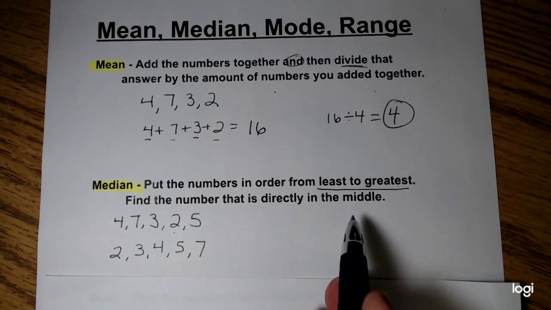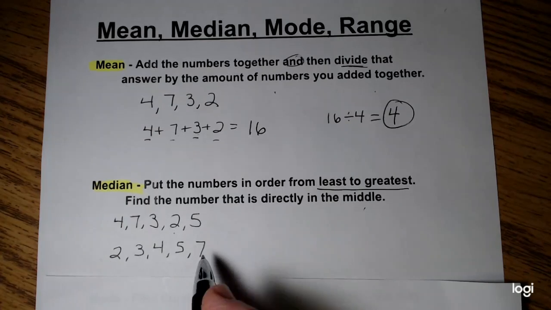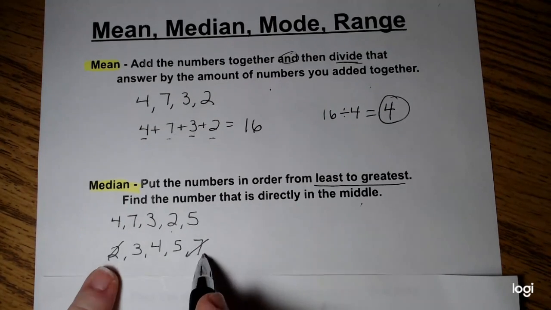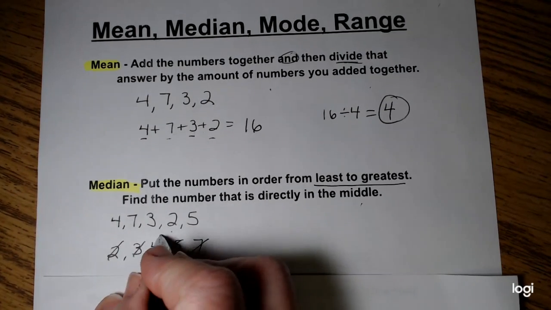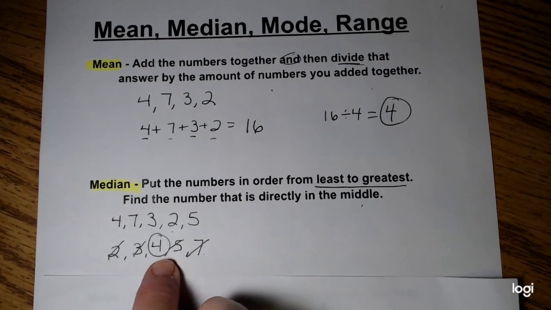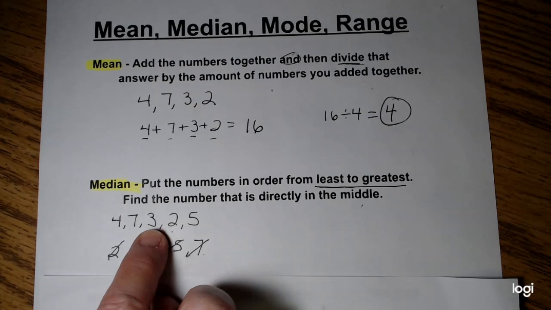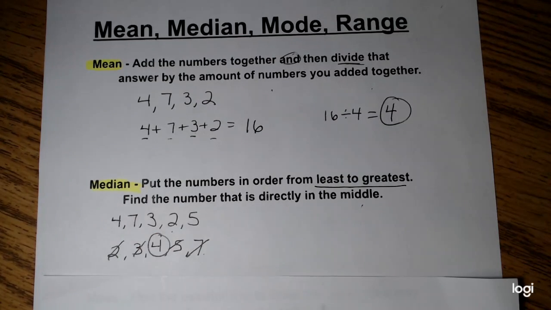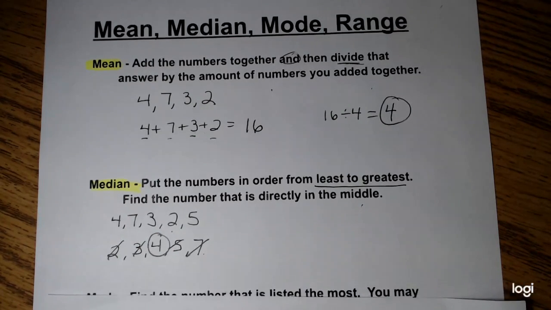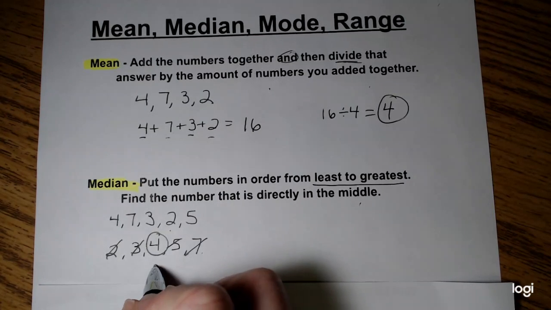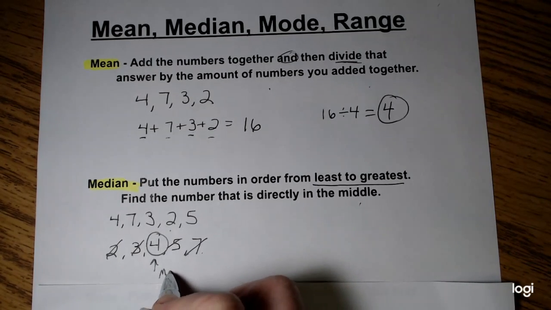Now I have to find the number that's directly in the middle. So I cross things out and work my way to the middle, and I found out that the median is 4. If I would not have put the numbers in order and found the middle, I would have given the wrong number of 3. So you have to put the numbers in order from least to greatest. So here is my median.